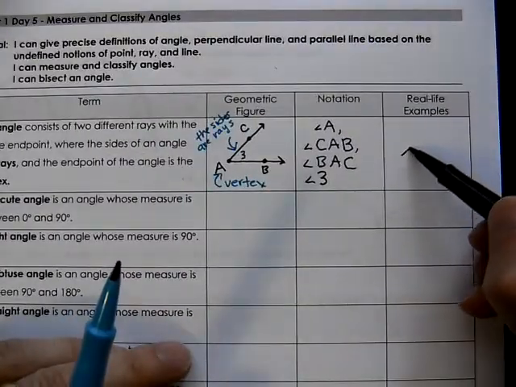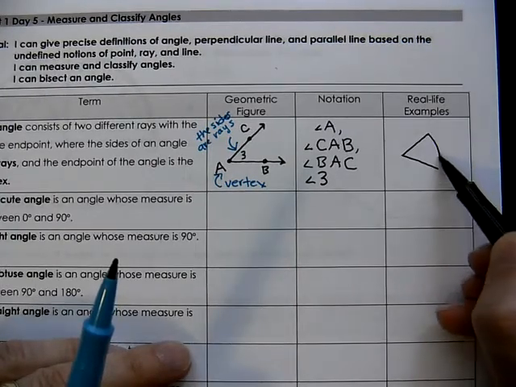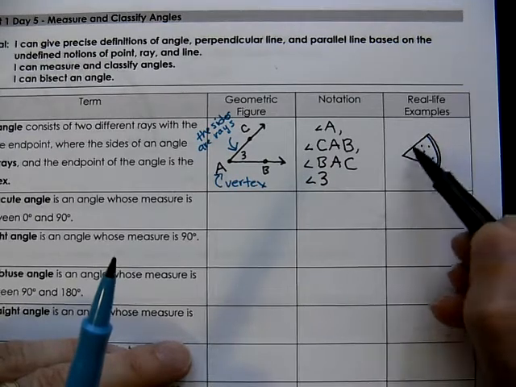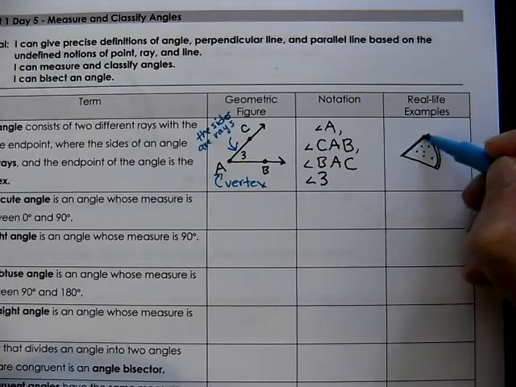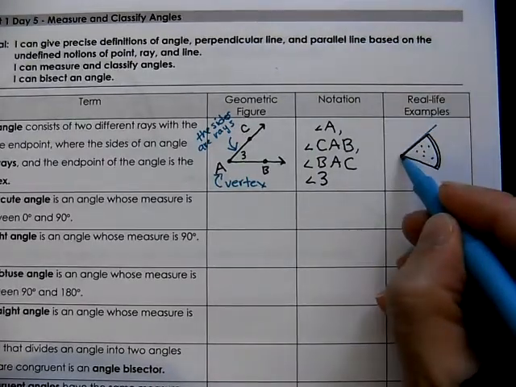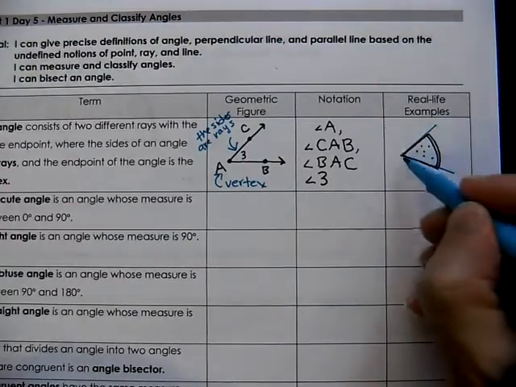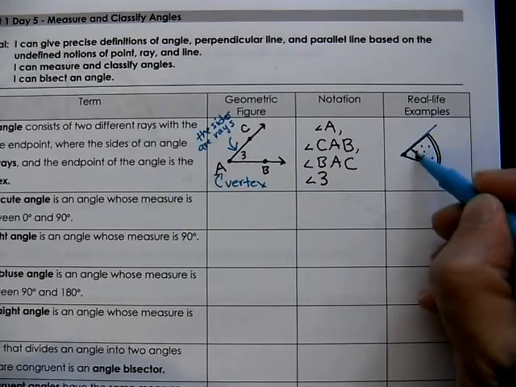We've used our slice of pizza before when talking about points on a plane. Here I'm using the slice of pizza to talk about not the plane, but the angle. So you can see how we have one side of the pizza slice, the other side of the pizza slice come together. There's your vertex, and there's the angle.